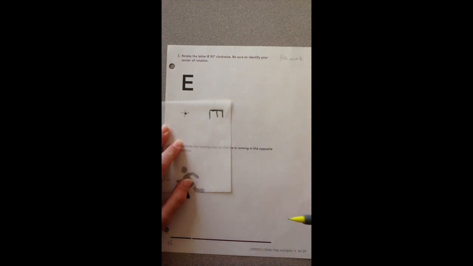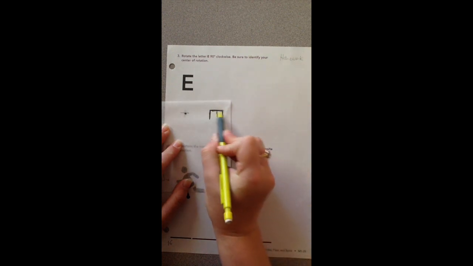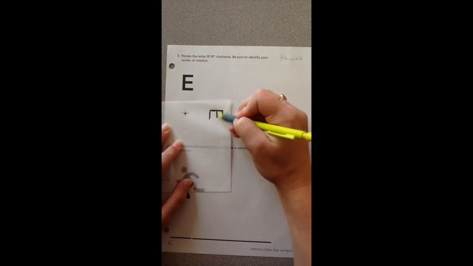So now I know where my E is, I just need to get it off the page. So I'll trace over it, leaving an indent into the page, and then I'll be able to trace over that indent to give me a decent approximation of where that E should have moved.